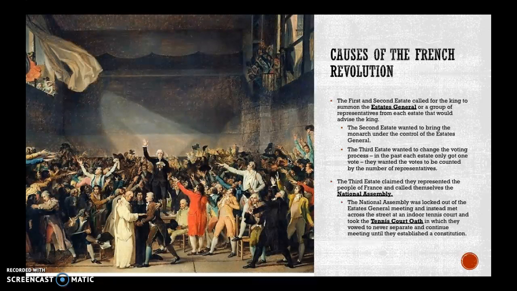The National Assembly got locked out of the Estates General because they figured that they were trying to revolt or something, and they instead met across the street from the Estates General at an indoor tennis court, and they decided to take the Tennis Court Oath, in which they vowed to never separate, and they also would continue meeting until they established a constitution.